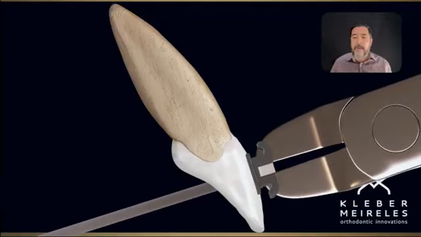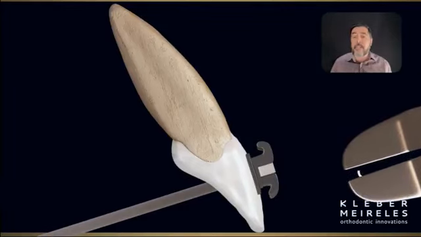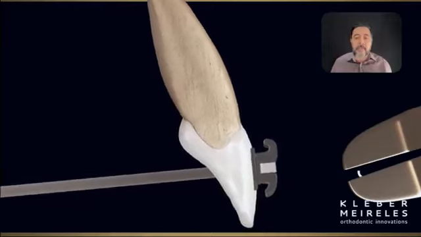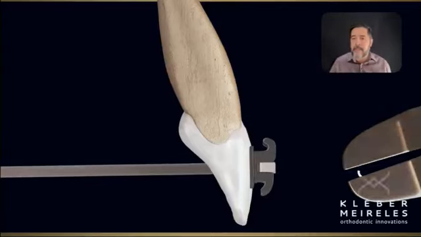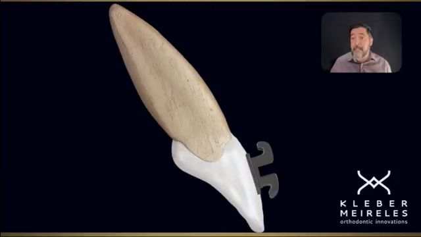You know that a relative torque changes the inclination of the crown and the root: root palatal, crown palatal, and root buccal. And in most of the cases, I don't want that, especially in class 3 cases. So I have the prescriptions to avoid doing this since the beginning.